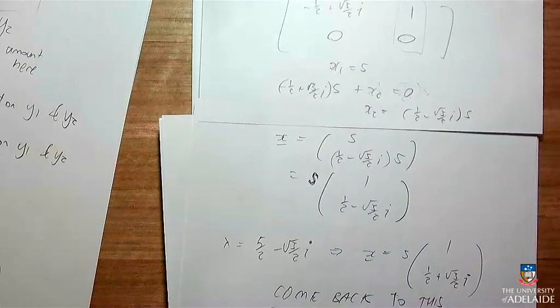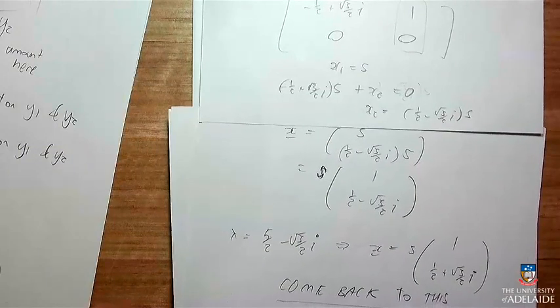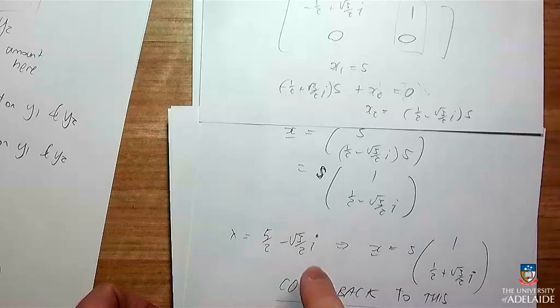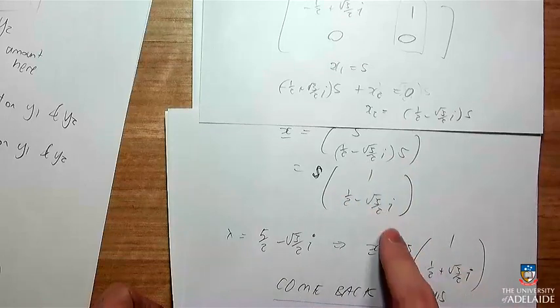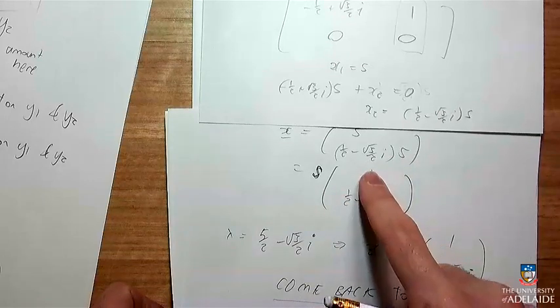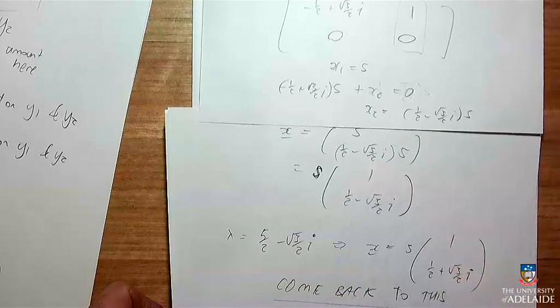And I know that the other eigenvalue has to be a conjugate of the first one because it was a real matrix, and its eigenvector will be the conjugate of the other eigenvector. So any i's in here will turn into, any minus i's will turn into plus i's, any plus i's will turn into minus i's. And anything that's just real will stay the same.